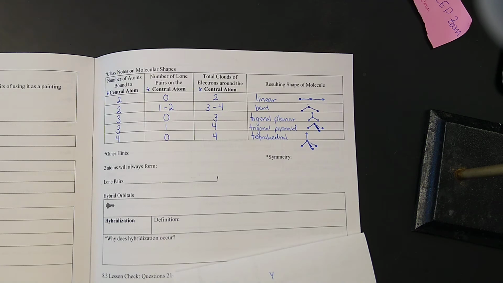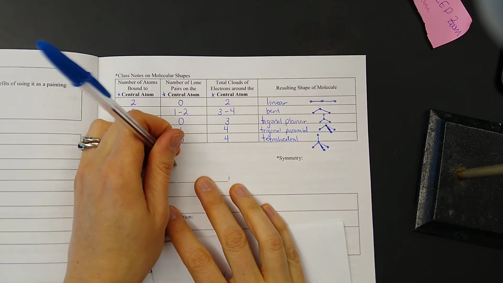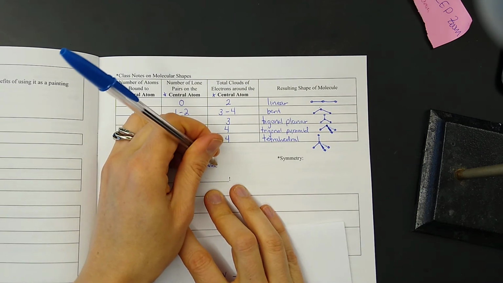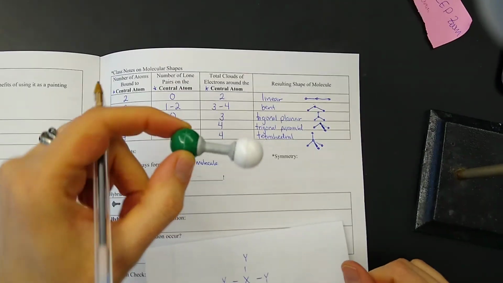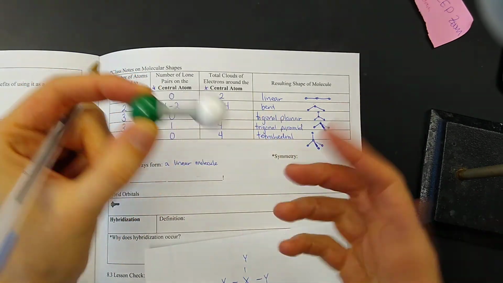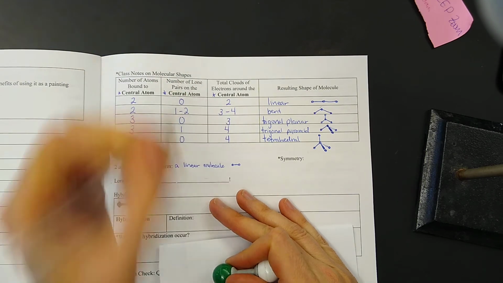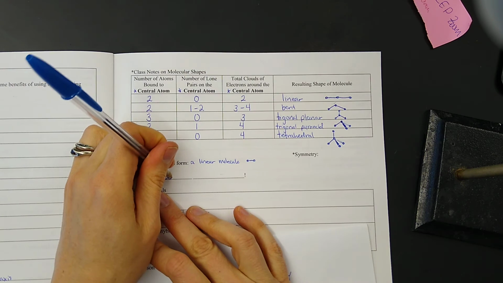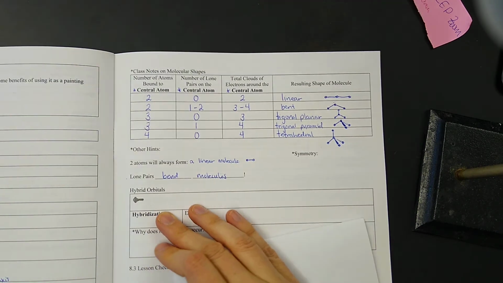Okay, couple of other hints. 2 atoms will always form a linear molecule. Here's an example of that. If you have 2 atoms, it doesn't really matter how you put them together. They are forming a line with each other. So the ball and stick for 2 atoms is just literally 2 with a dash in between. All right, lone pairs bend molecules.